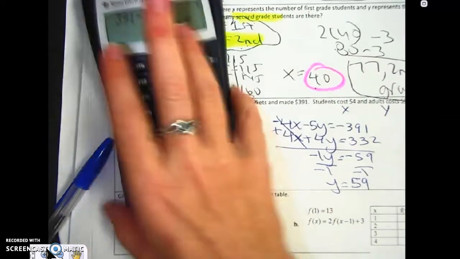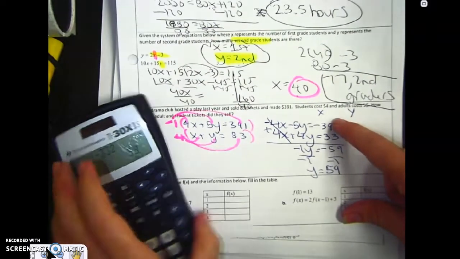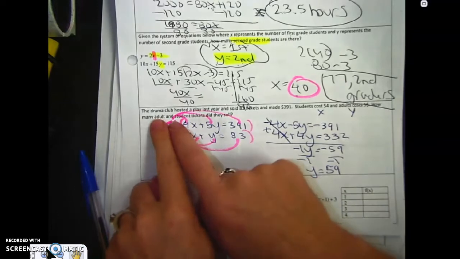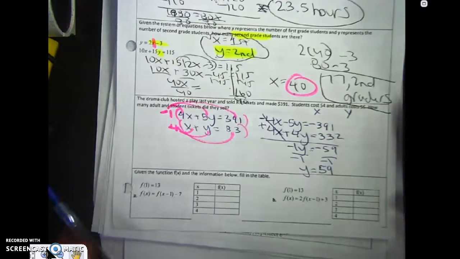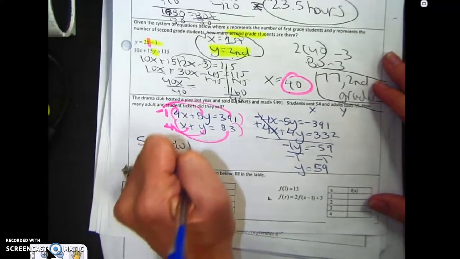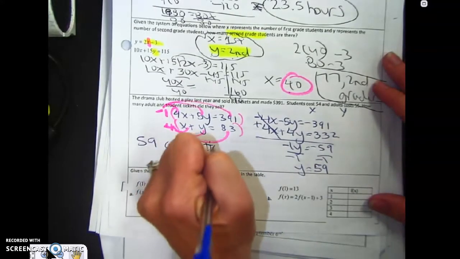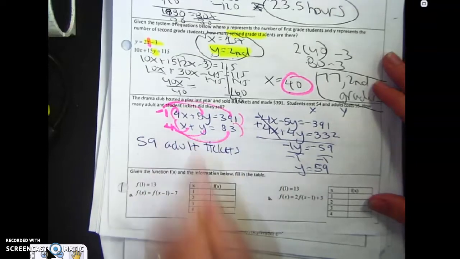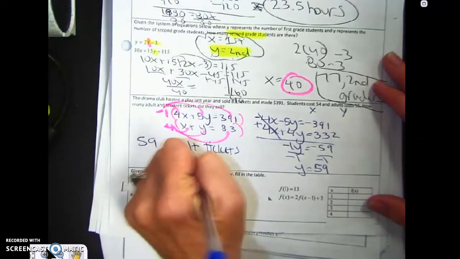So what I just figured out was how much it costs for adults. What did the question ask? Oh, they want to know how many adults and how many students. Okay, so I got the adults, so I'm going to say 59 adults, adult tickets. I just have to figure out how many student tickets.